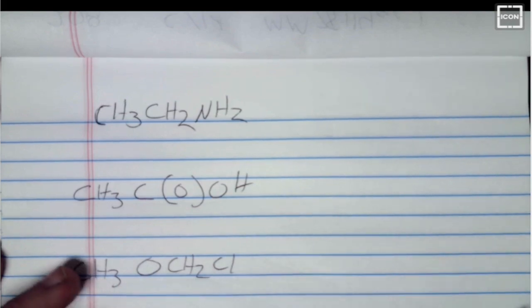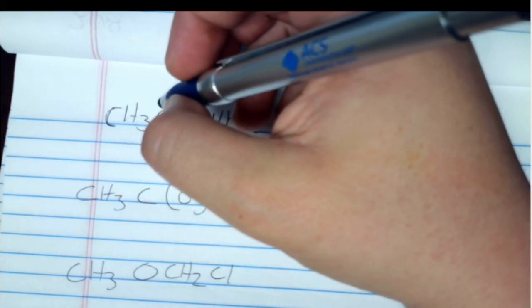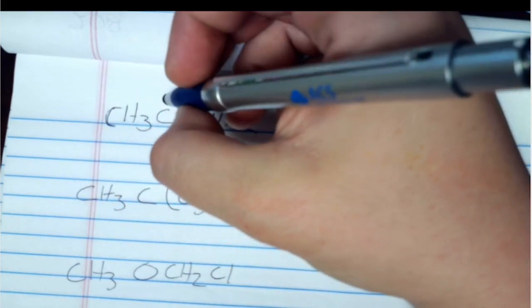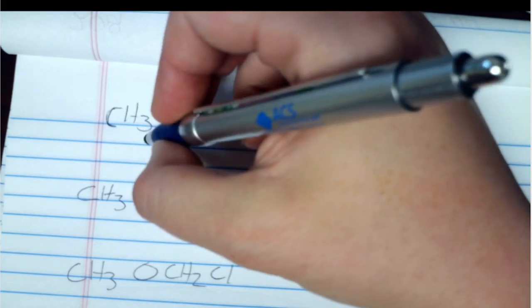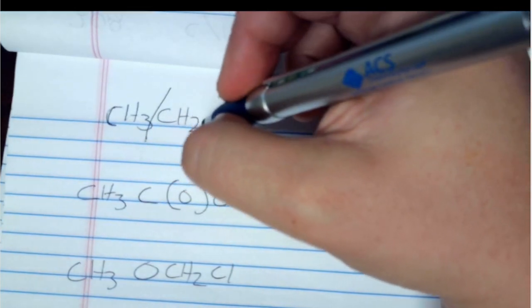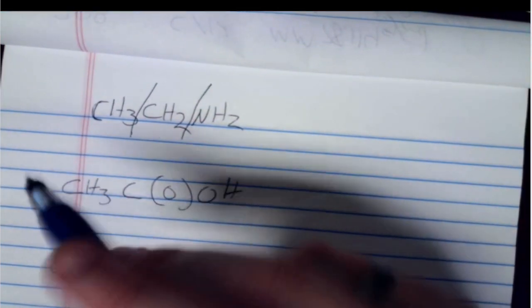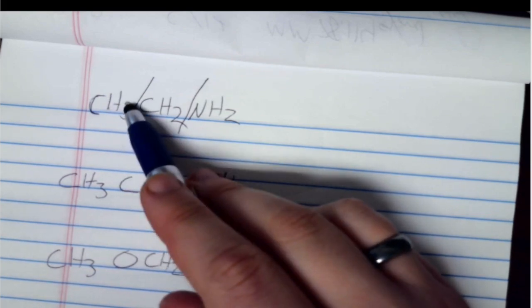Okay, so my first step is everywhere a new carbon starts, or a new nitrogen or a new oxygen starts, I'm going to put a backslash through it to differentiate center atoms. So the hydrogens, I'm going to ignore the hydrogens right now.